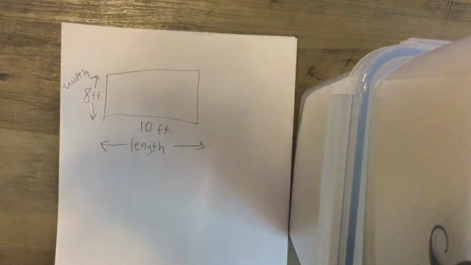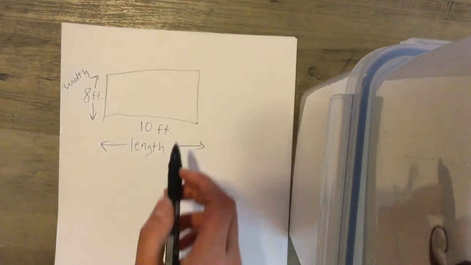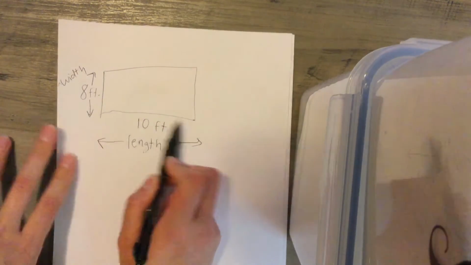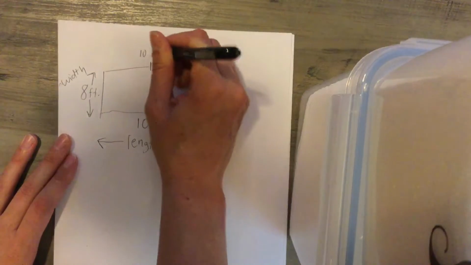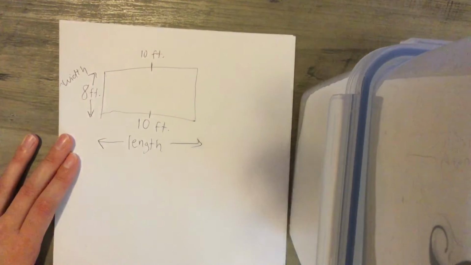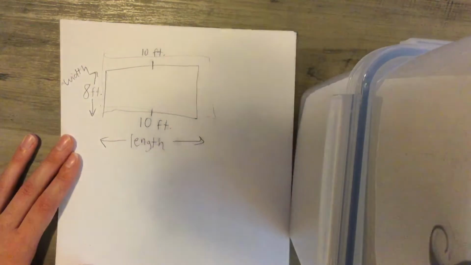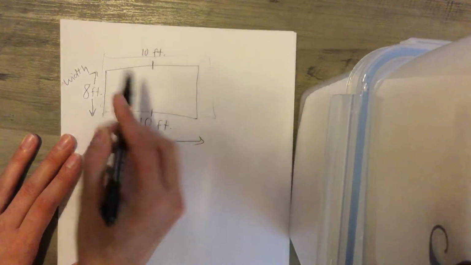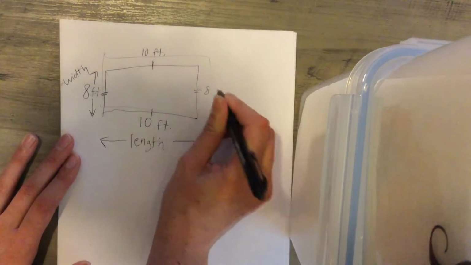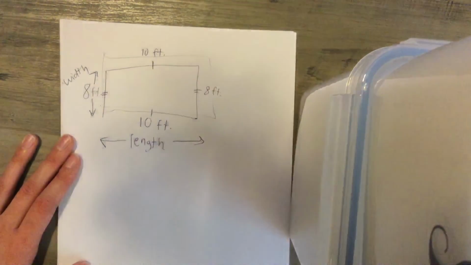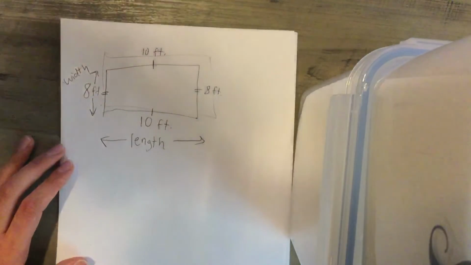So, if you remember in class, the other thing we talked about with this is that if you know this is 10 feet, you know that this side up here is also 10 feet. That's just helpful to know in case you need to find perimeter. Remember, perimeter would be the whole way around. Right now we're focusing on area, but it's just good to know. So again, if this is 8 feet, over here would also be 8 feet. Because it's a rectangle, so you know the opposite side is going to be the same length.